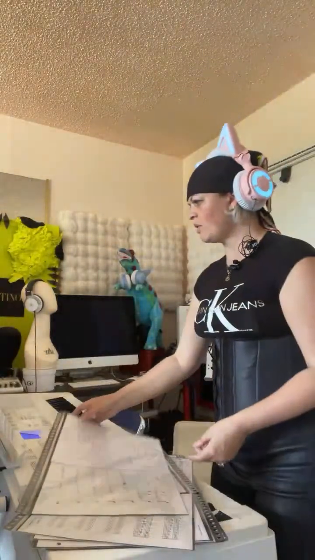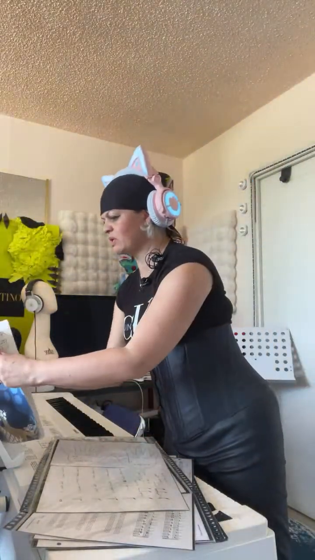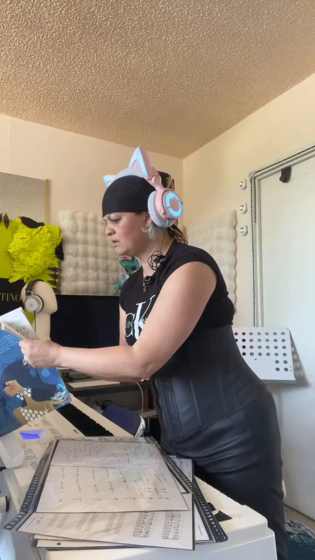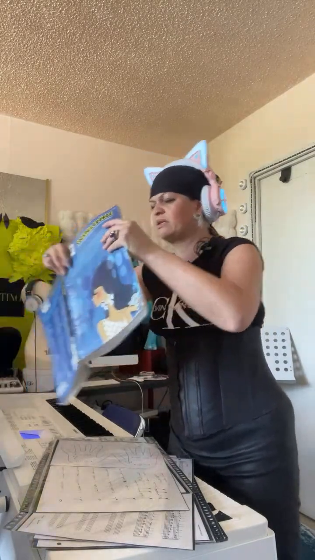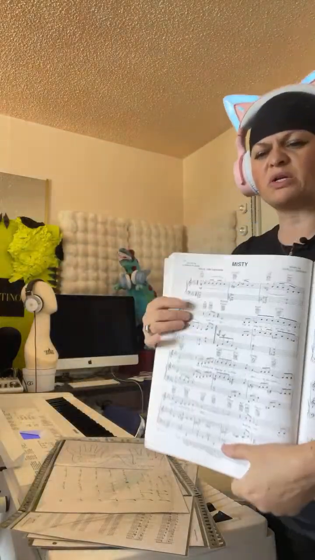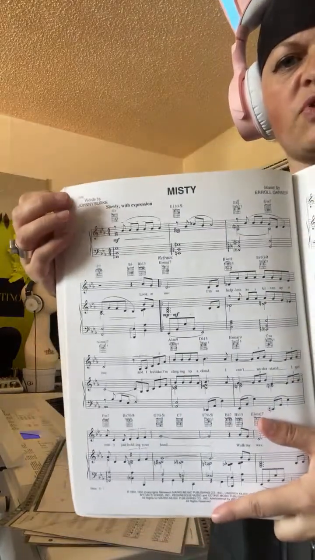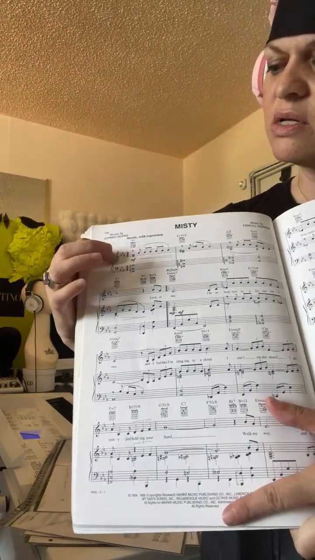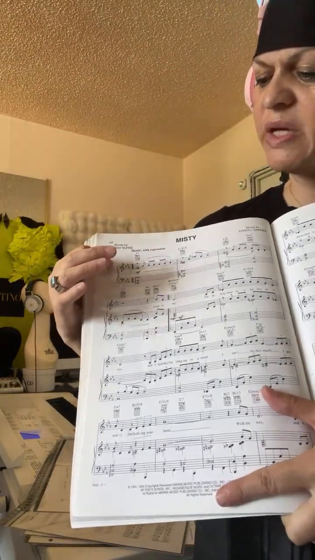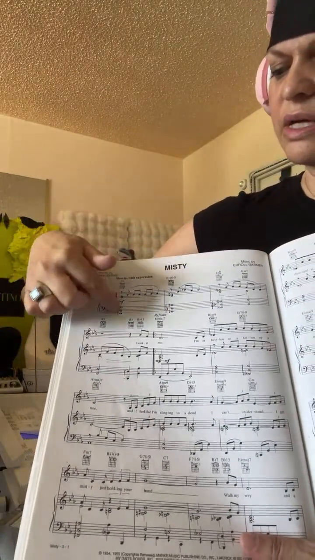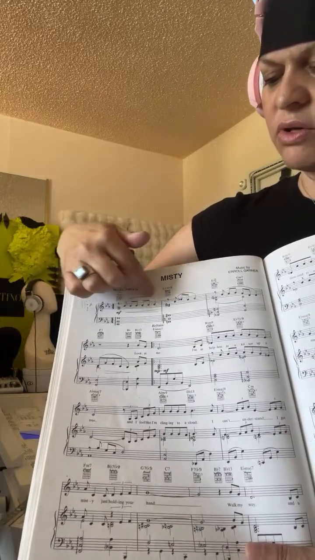Let me show you on a real piece of music here. Let's look at this piece. There's so much going on here. This is why you need to first learn all of these things: what the key signature is, what the treble clef and bass clef mean, what the notes are, what the time signature is. Whole notes, eighth notes.